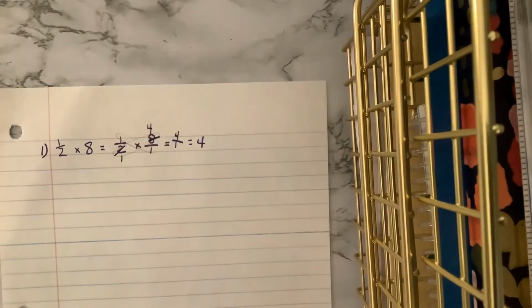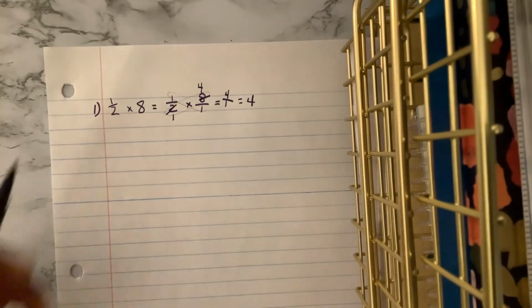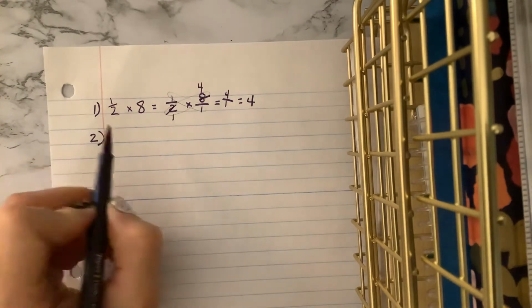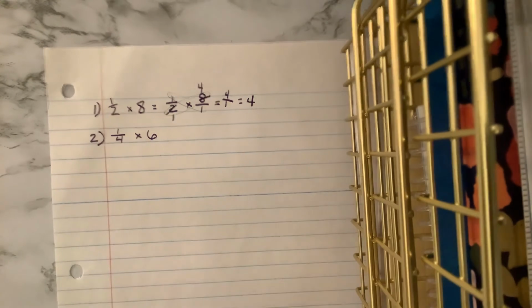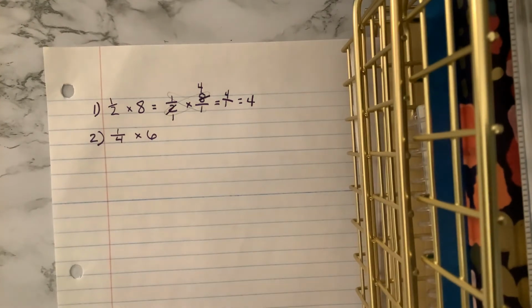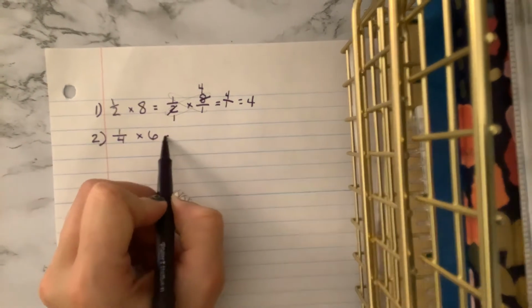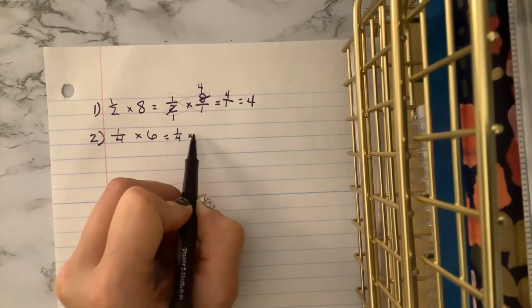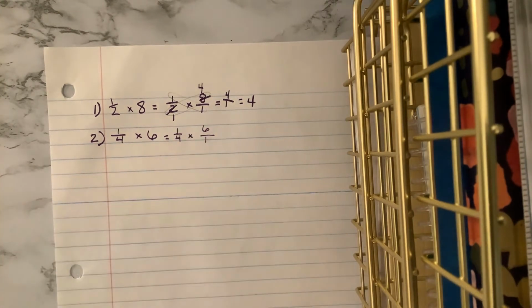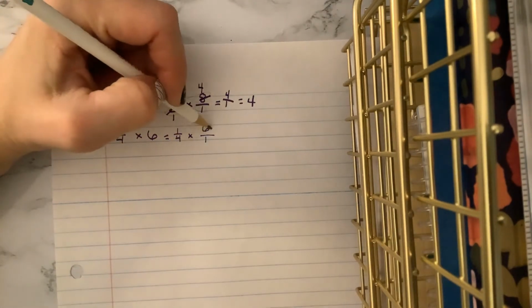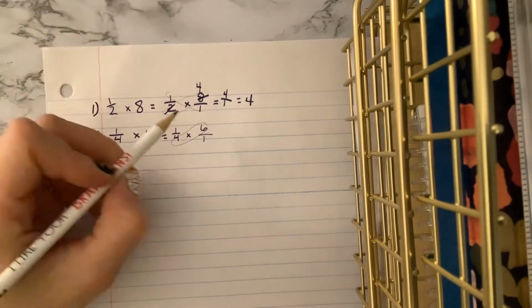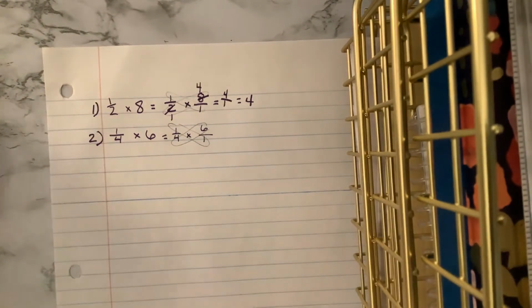Let's try, I'll move this aside again. It's getting tricky with that in the way. Okay, so 2 tells us to multiply 1/4 by 6. So remember, the first step of our notes tells us to rewrite our whole number as a fraction over 1. Step 2 says, if possible, simplify in advance. So again, remember, we're looking at these diagonal pairs.